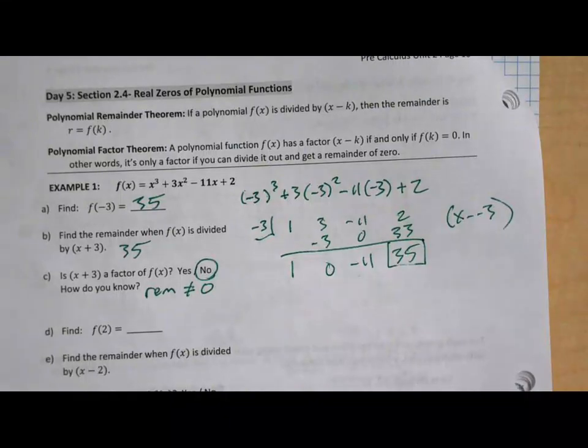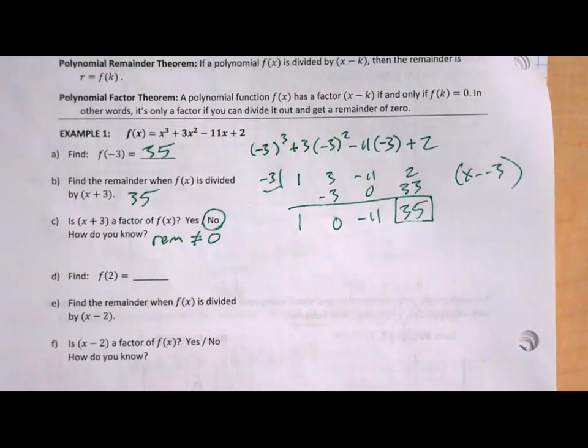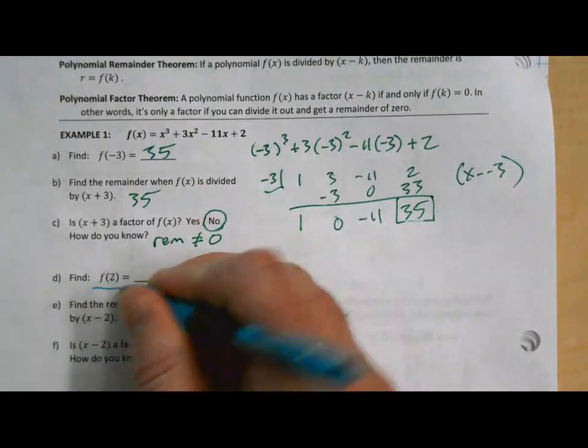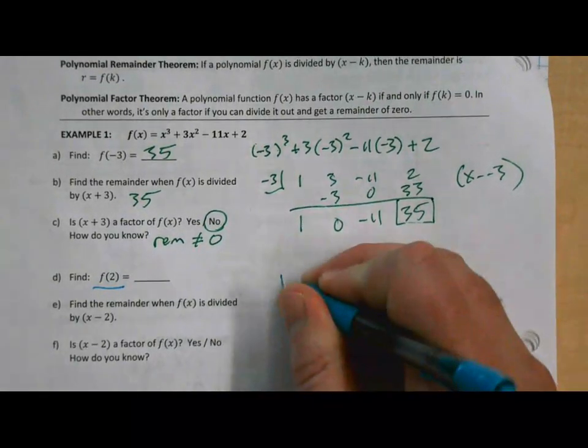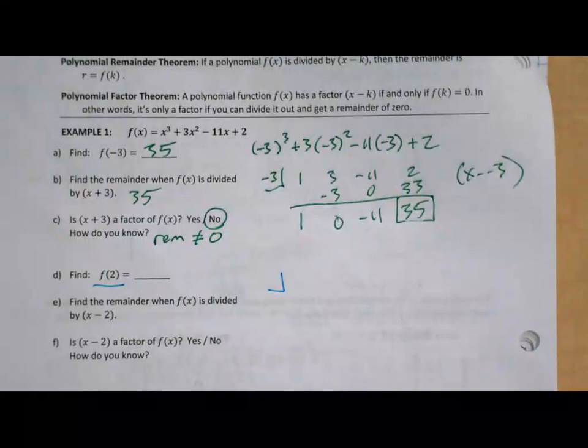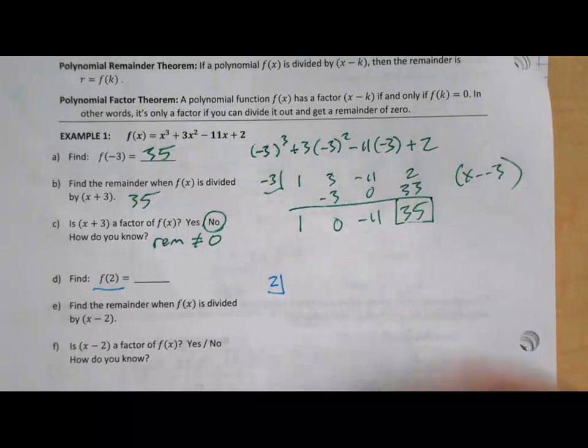So I would like you guys to use this same process to please find me f of 2. Instead of plugging 2 into your function, please use synthetic division with the same polynomial function to find me f of 2. So you're going to have a 2 in the box this time.